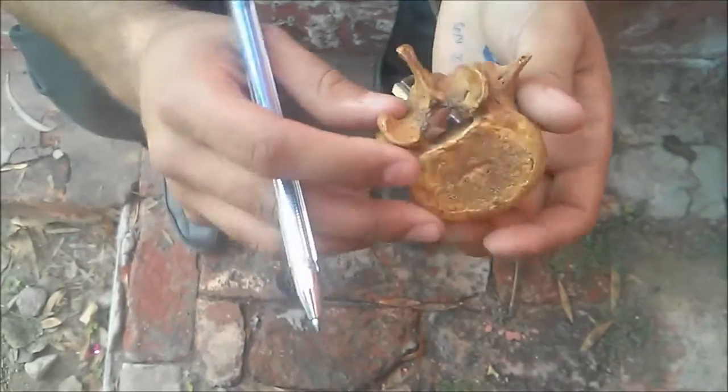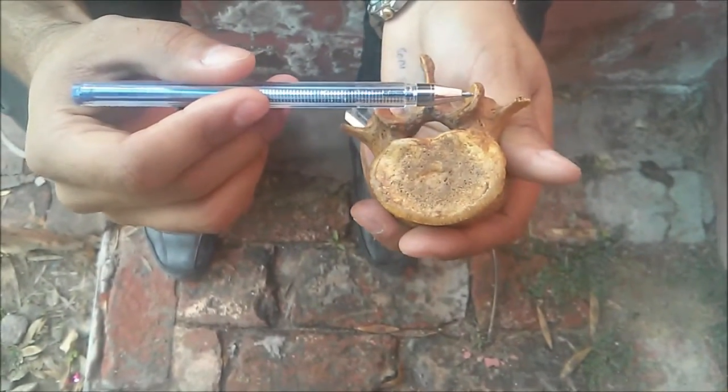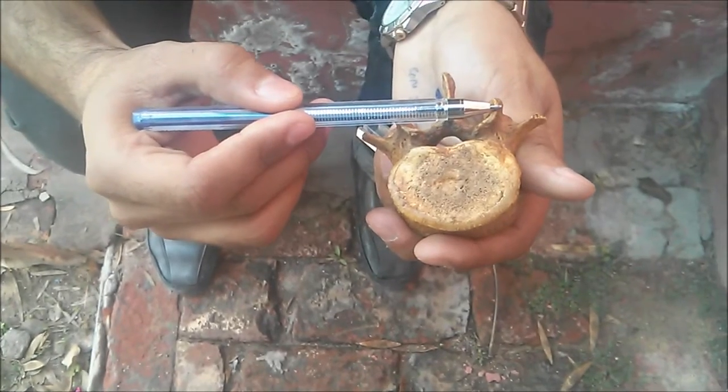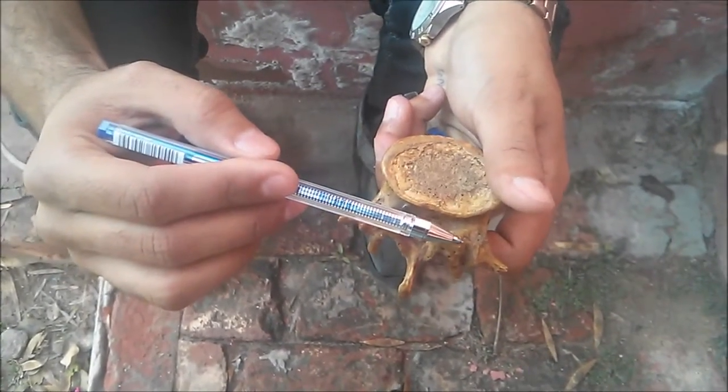is this one. And there's another differentiating feature, that the distance between the two superior articular processes is actually a lot more than the distance between the inferior articular processes.